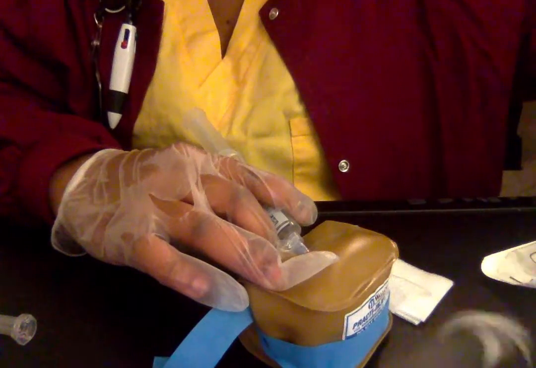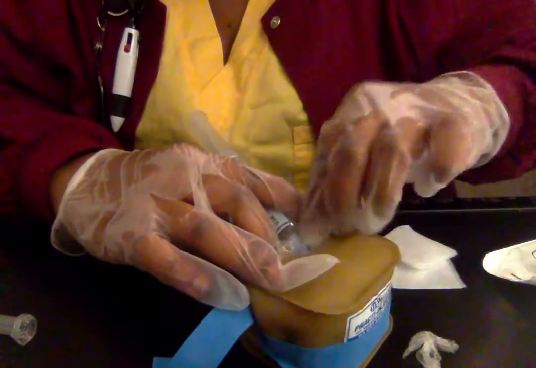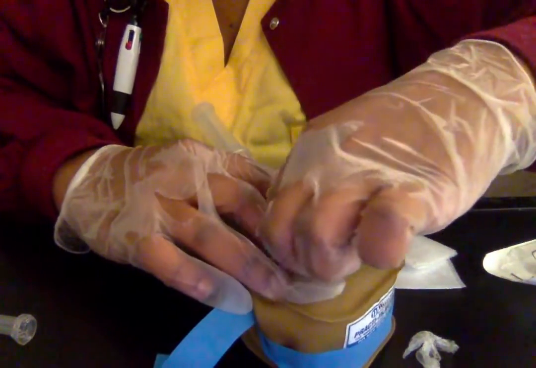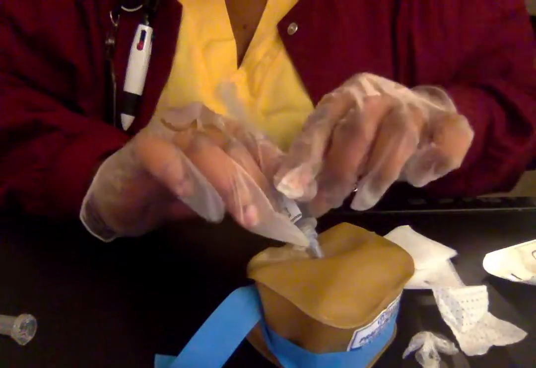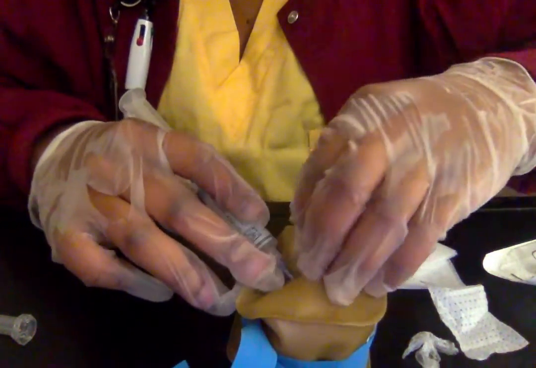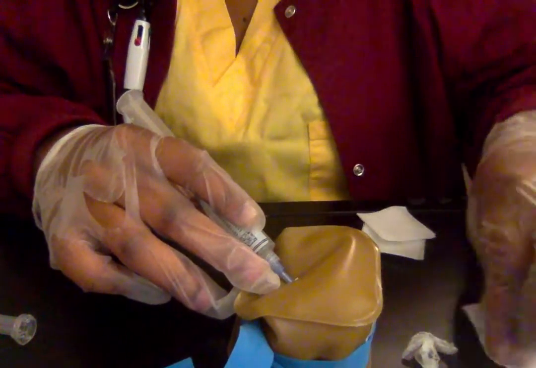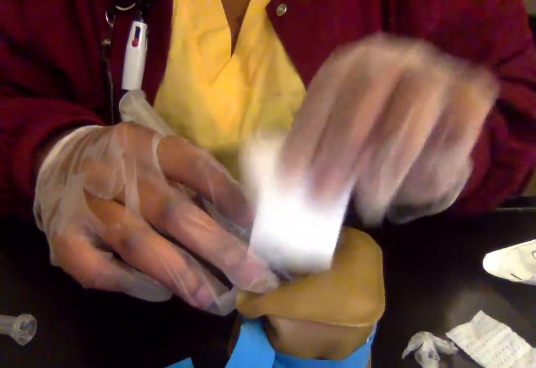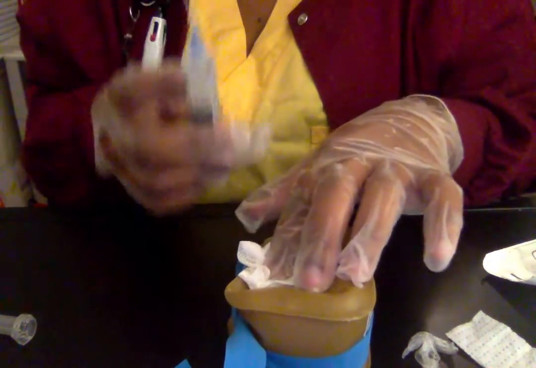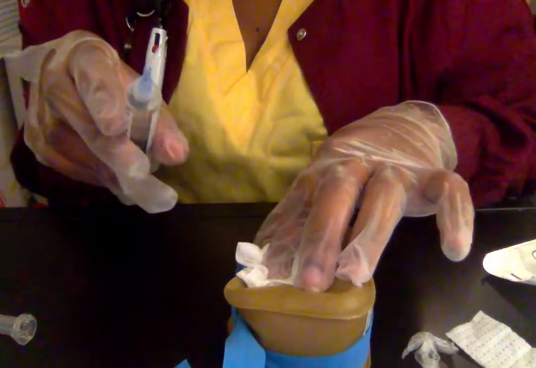Now that I've got that off, I'm going to take some more alcohol to get the tape off that's around the hub, that's just keeping it steady. Now lastly, what I would do is take my gauze on top of that and pull my catheter out. Here we can see that the catheter is a little bent, but it is still intact. There's no missing pieces.